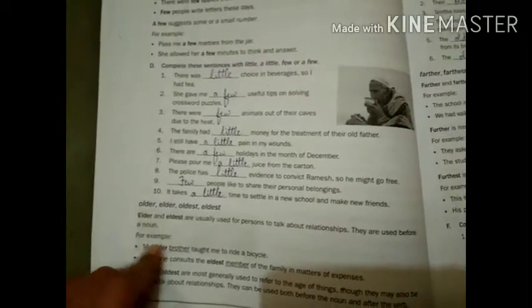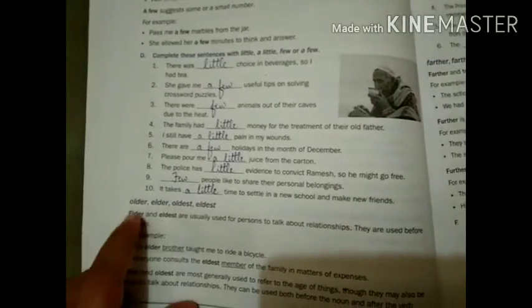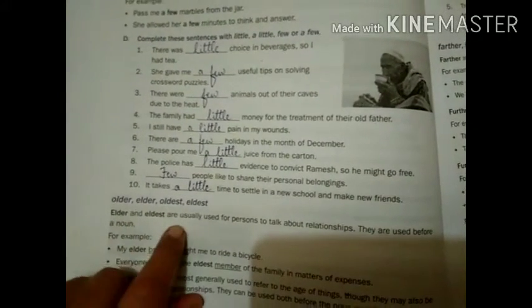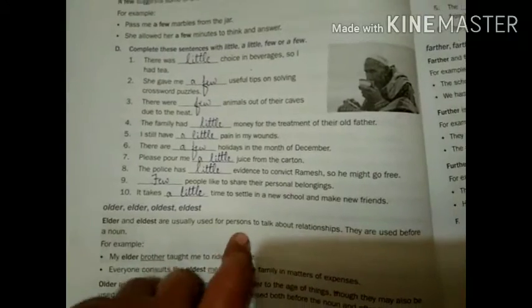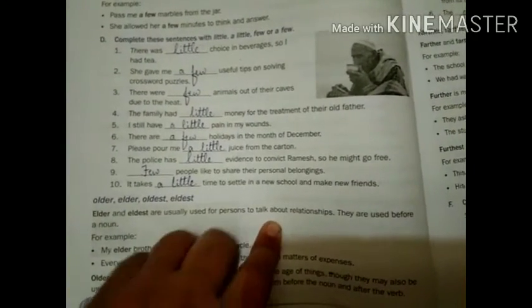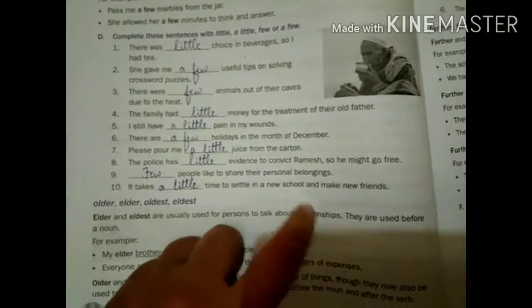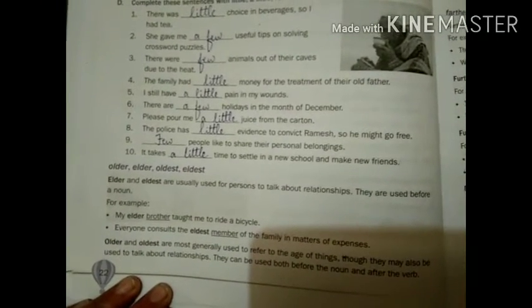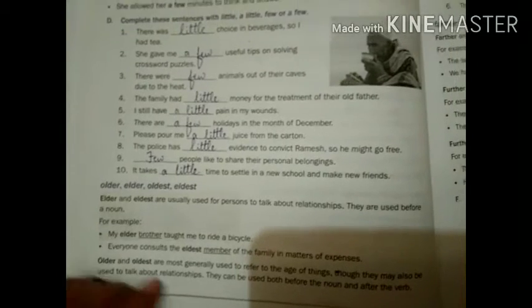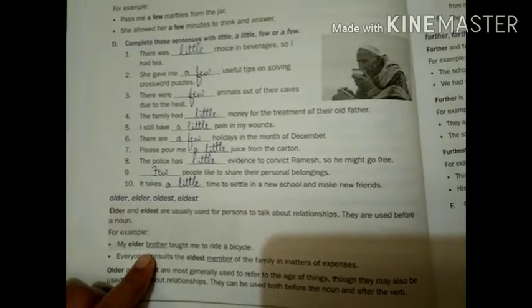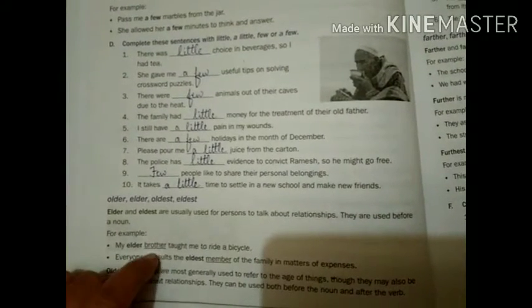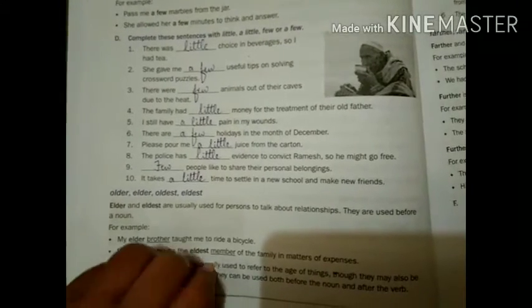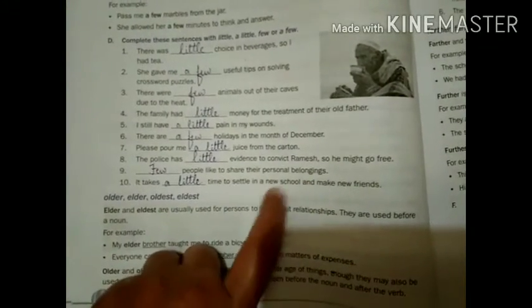That is described by elder and eldest. So elder and eldest are usually used for persons to talk about relationship. They are used before a noun. Brother is a noun. Member is a noun. I hope you have understood the relationships.